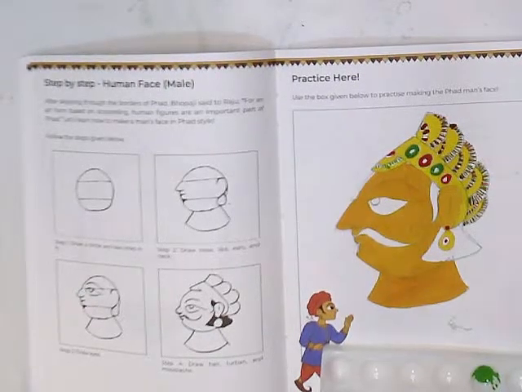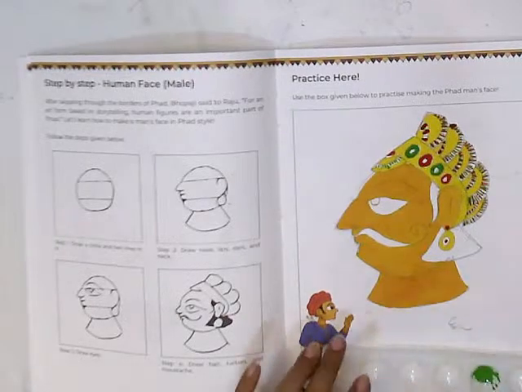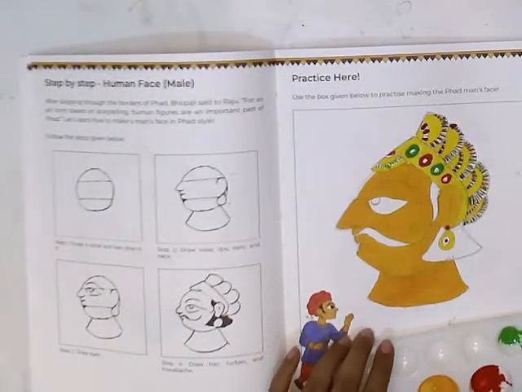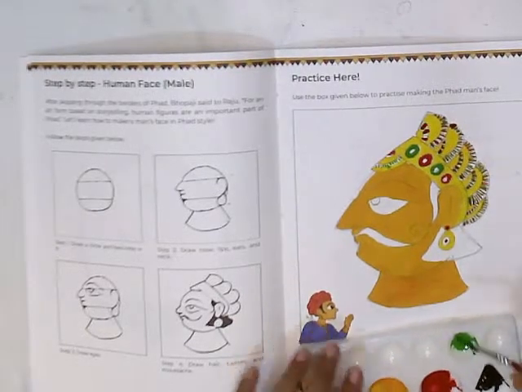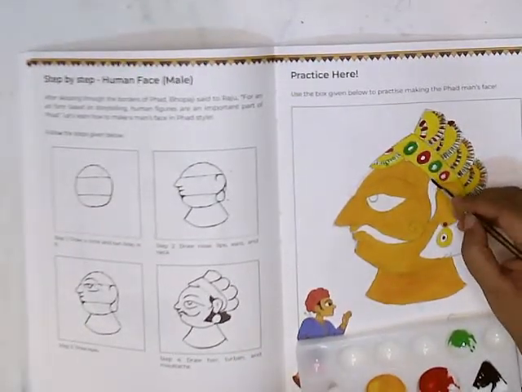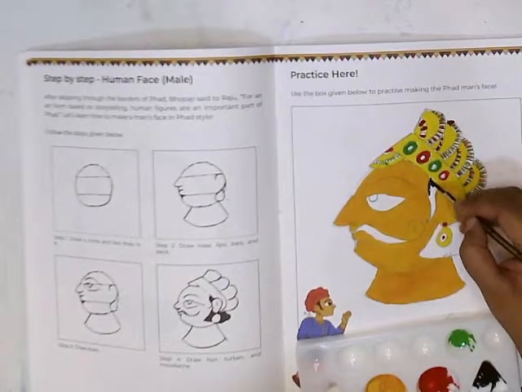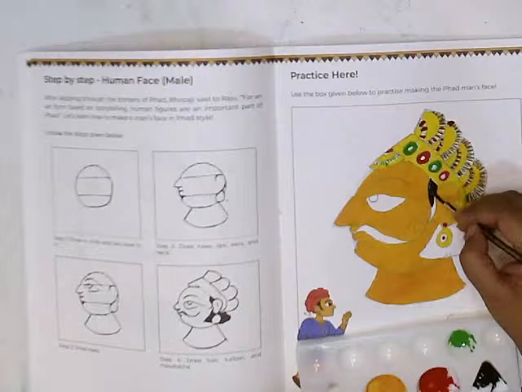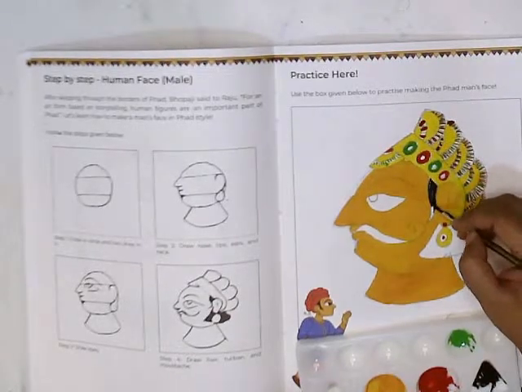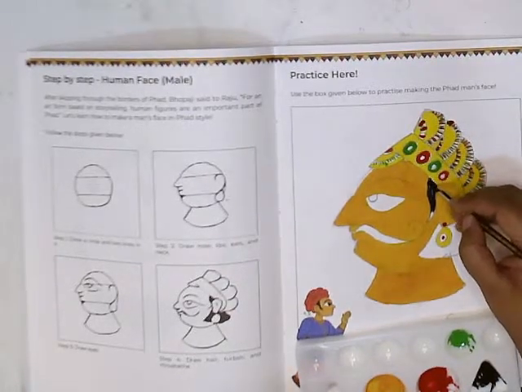Now finally I'm going to use the black color for the hair and the mustache. So let's go over the hair first. And this is when the painting comes together, or rather you will be able to see it clearly.